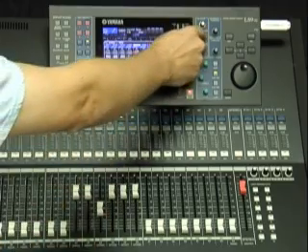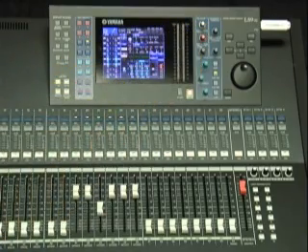Alright, moving from the input section to the output section, we'll find that there's not a whole lot new here, but there's a matrix section.